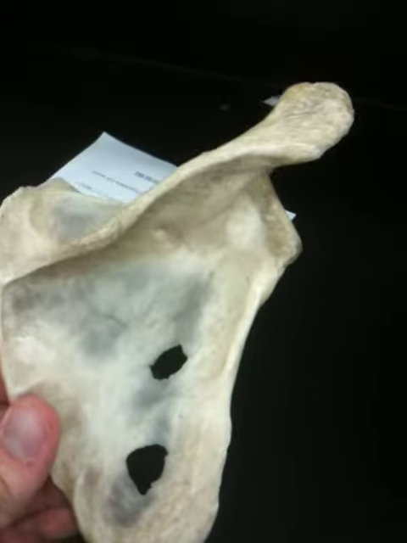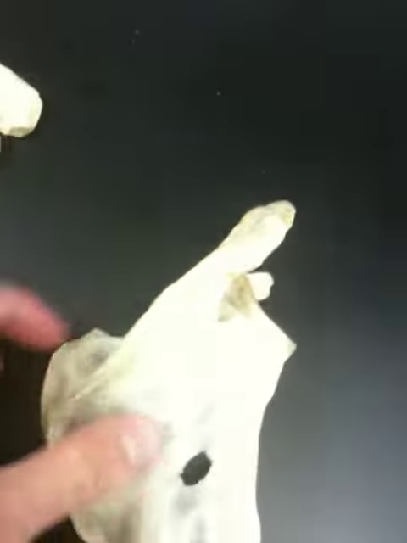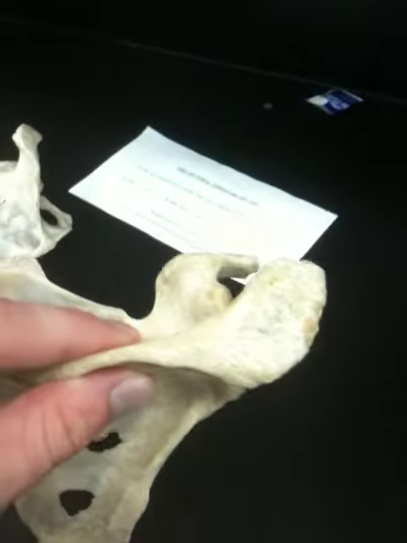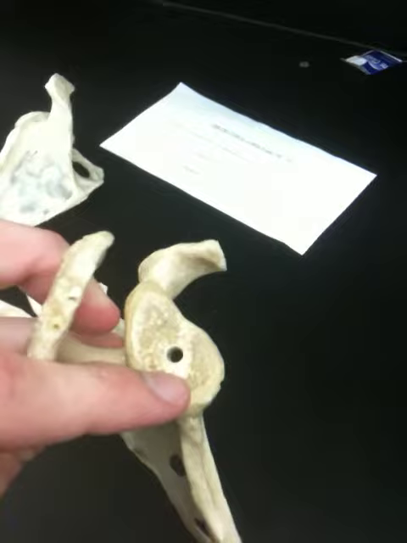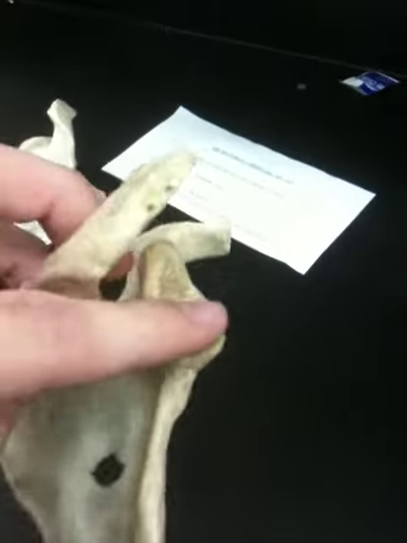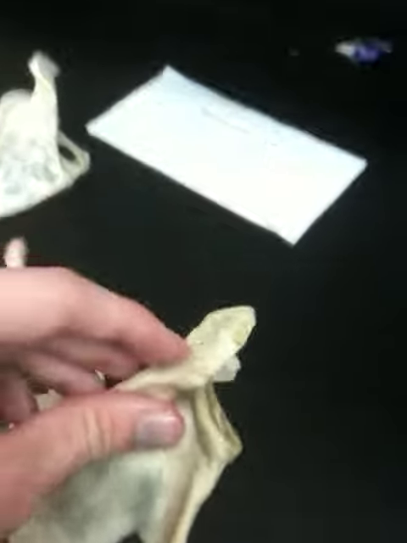To determine left from right, find the spine of the scapula, which goes posterior. Find the acromion point and the glenoid cavity. Those are going to be lateral. So this is going to be your right, because this has to be lateral and this has to be posterior.